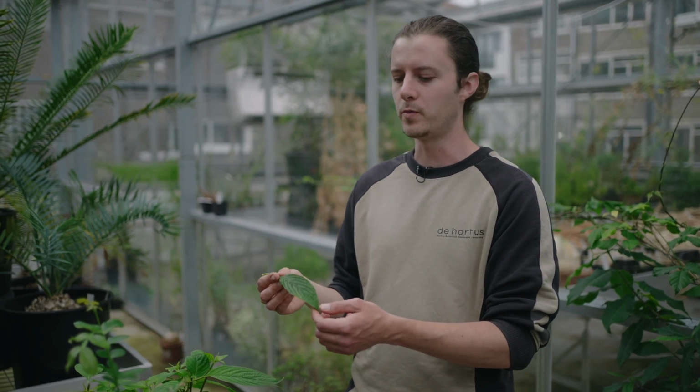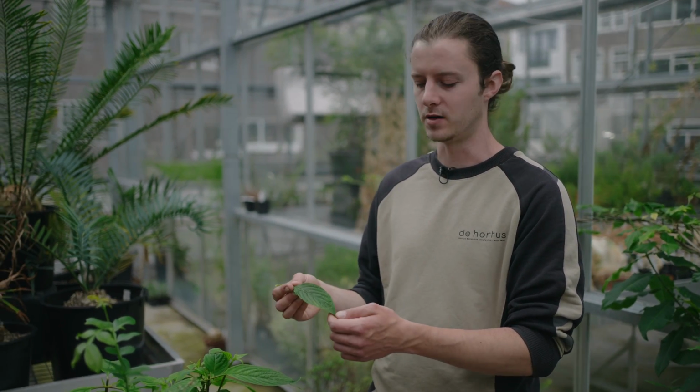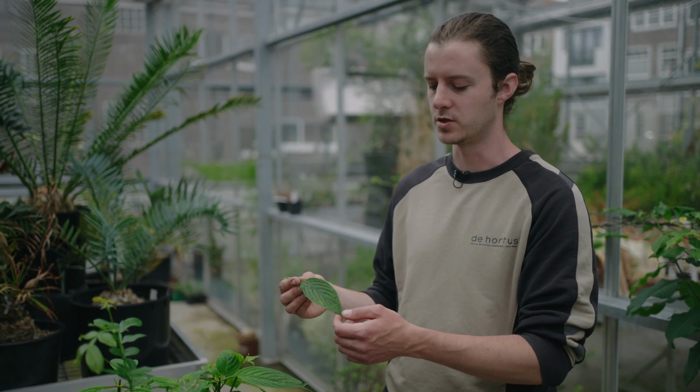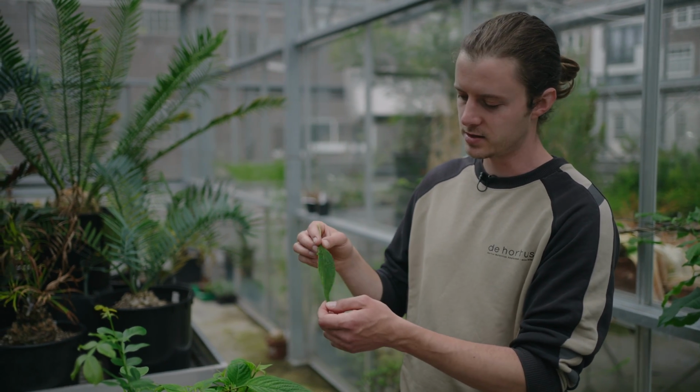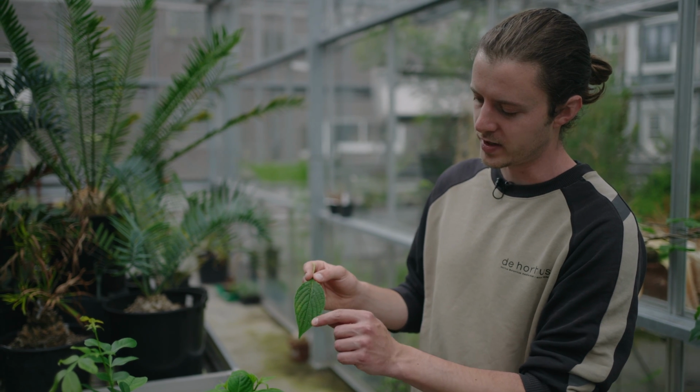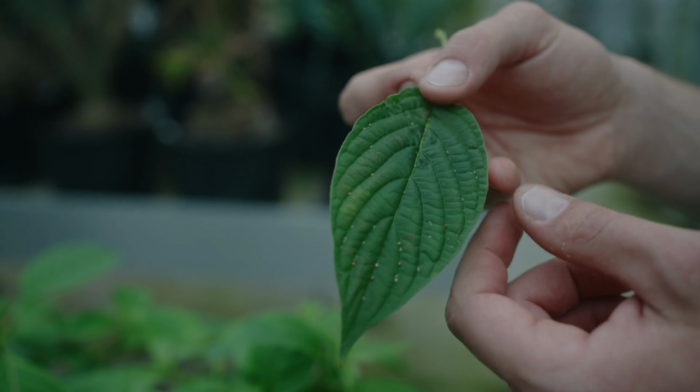Inside a glasshouse, the balance is not always that well maintained, and so we have to introduce the biological control agents, the wasps and so on. And this is a leaf where you can clearly see where parasitism has been happening.